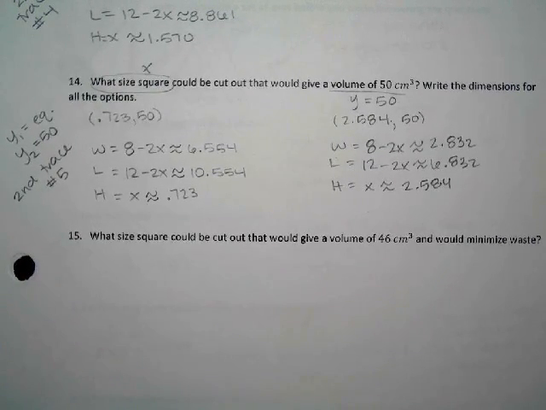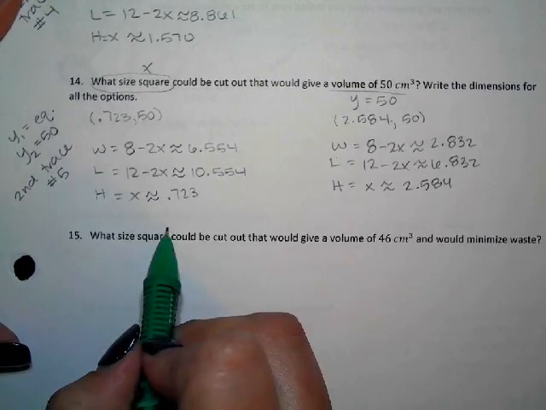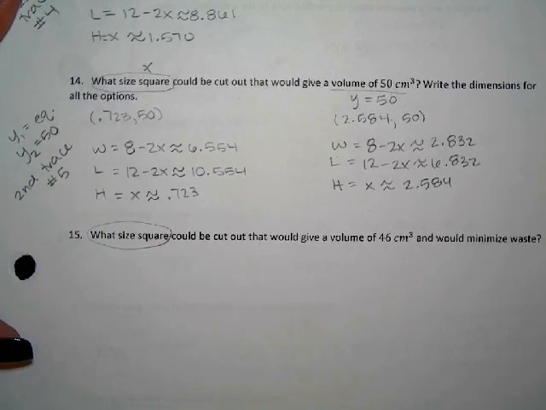The last question, what size square? Are we solving for x or are we solving for y? We're solving for x, okay? Would be cut out that would give a volume of 46. Okay, so this is very similar to the last question. We're going to find in a moment how it's a little bit different. So we're going to have y1 is just the equation. Y2 is 46, and we're going to do second trace number 5.